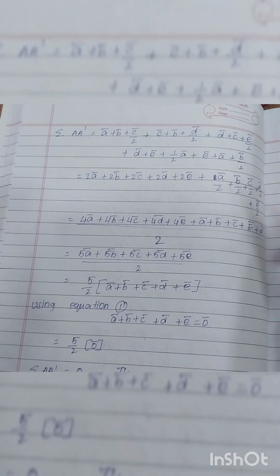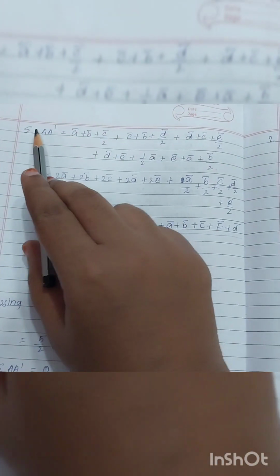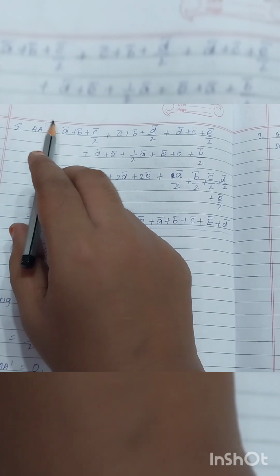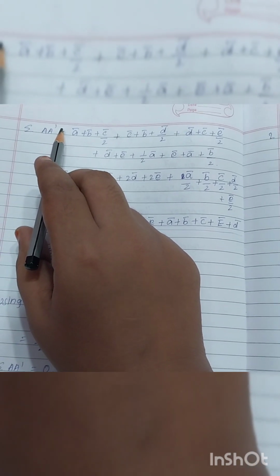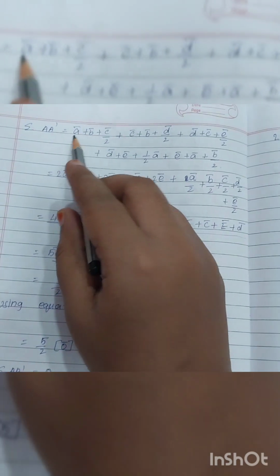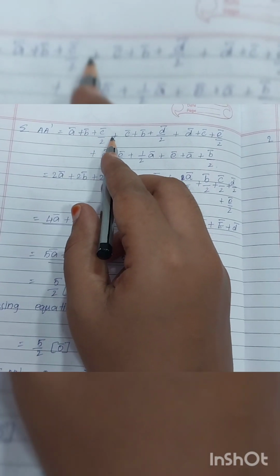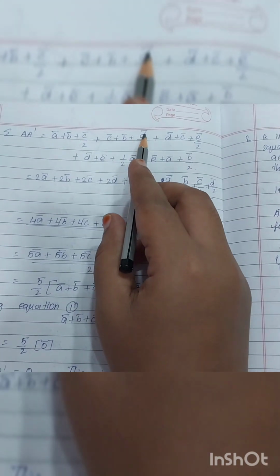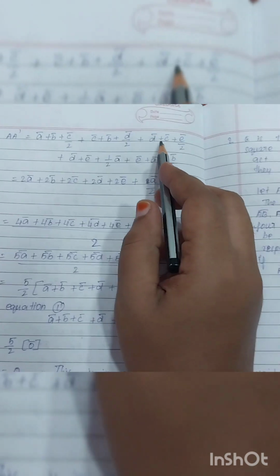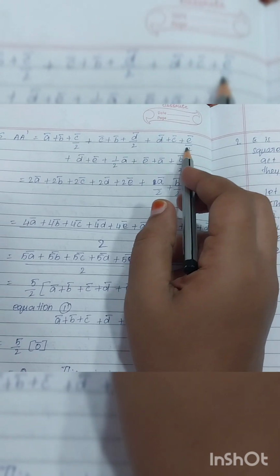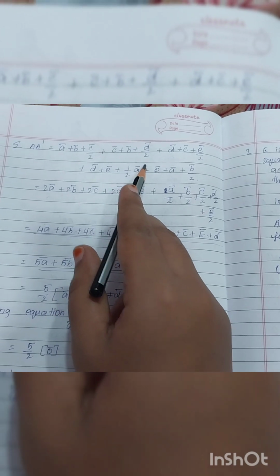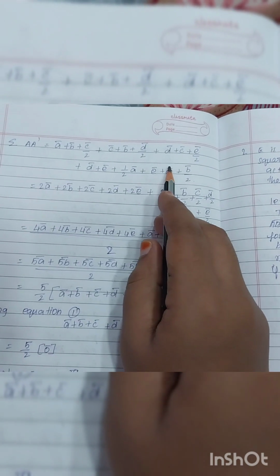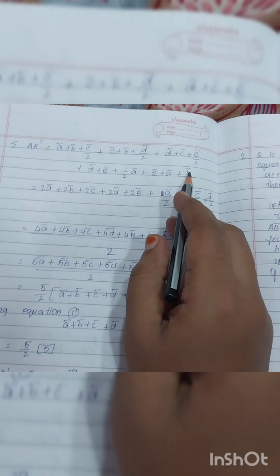We want to add all the forces, summation A dash plus B dash plus C dash plus D dash plus E dash equals a vector plus b vector plus c vector divided by 2, plus c vector plus d vector plus d vector divided by 2, plus d vector plus e vector plus e vector divided by 2, plus e vector plus a vector plus a vector divided by 2, plus a vector plus b vector plus b vector divided by 2.